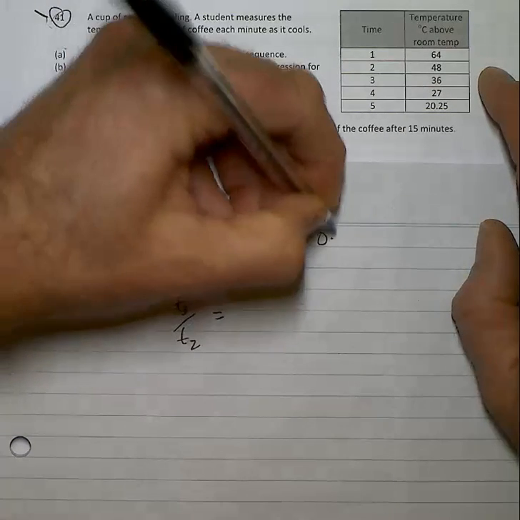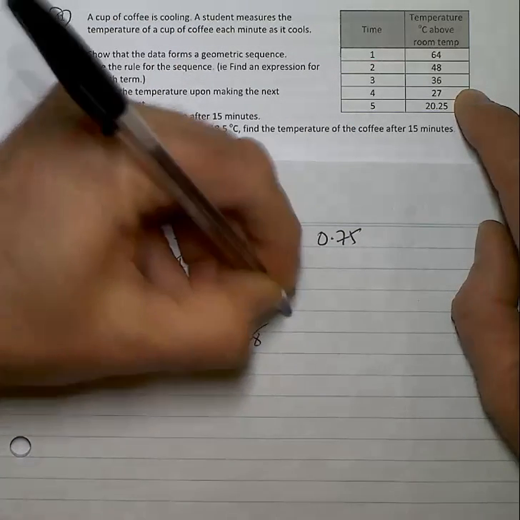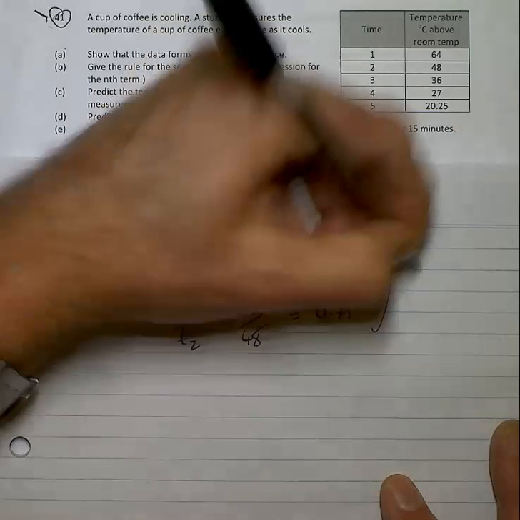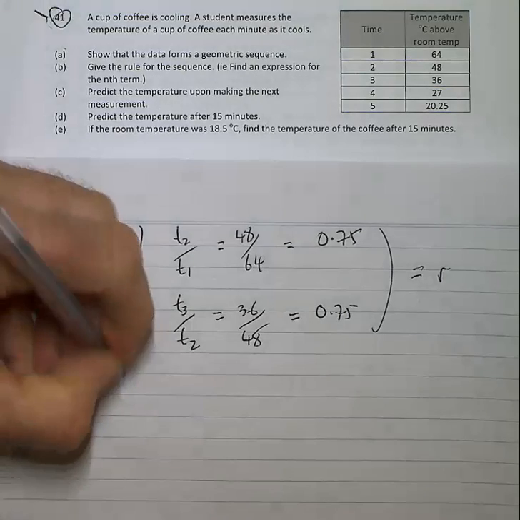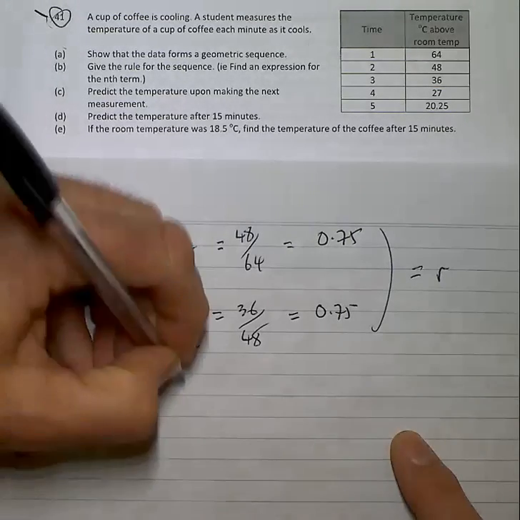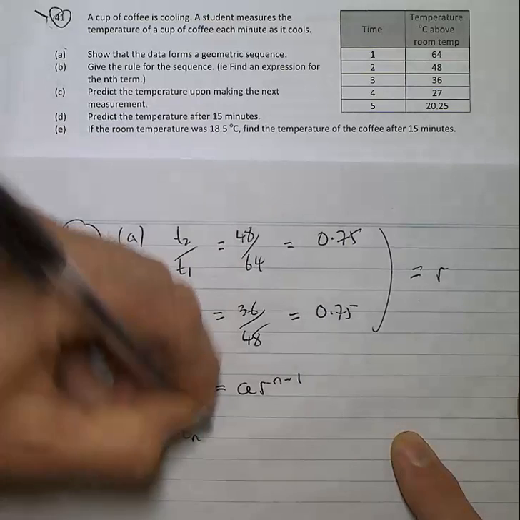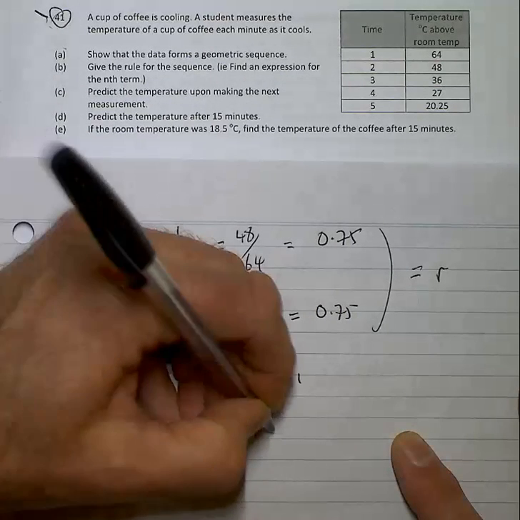And when I do the division, and likewise when I do the division for the second comparison, I've got 0.75. So clearly the common ratio is equal to 0.75. So the rule for the sequence, 64 was the first measure.